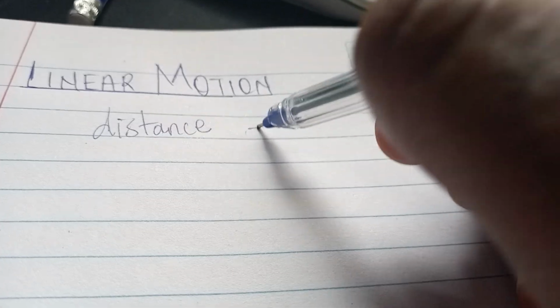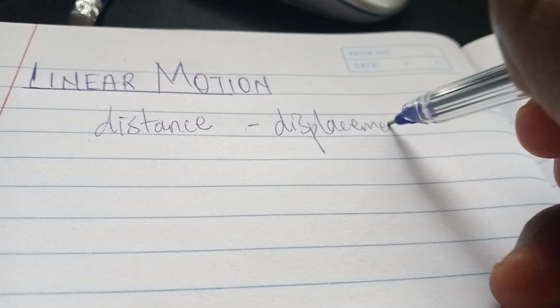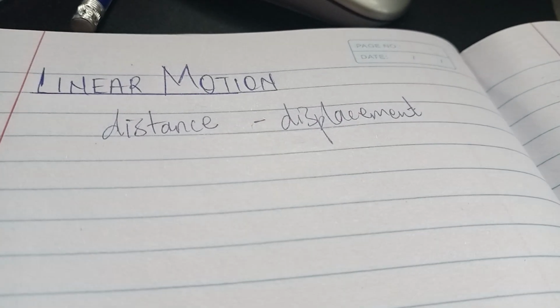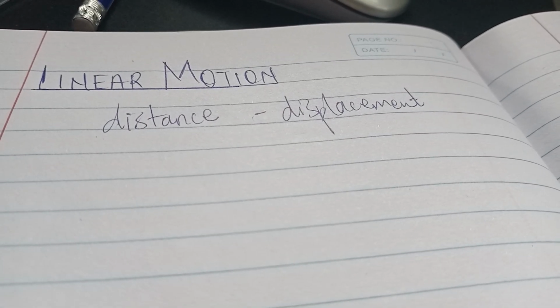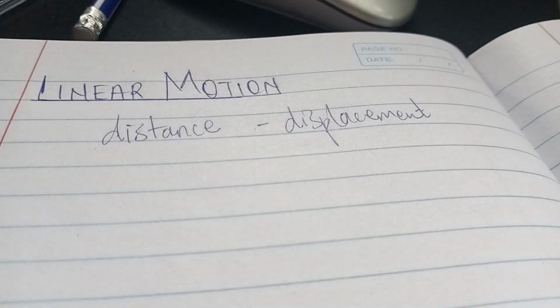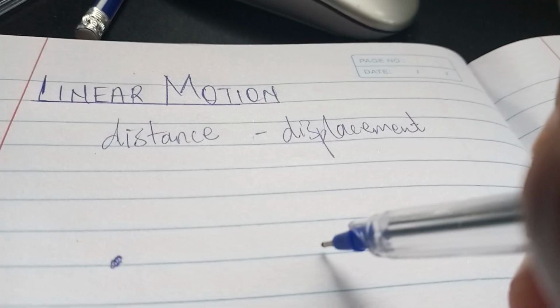So first we have distance, and we have displacement. Now these ones are tempting to confuse. They are just like the separation between 2 points. So for instance, we have this one and this one.